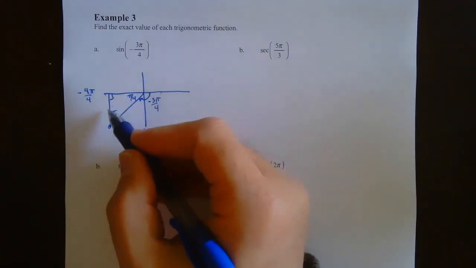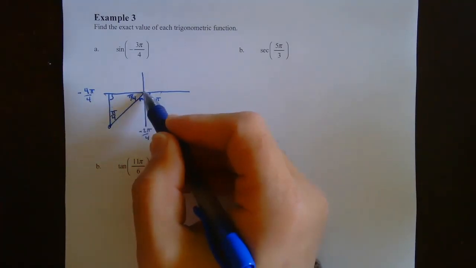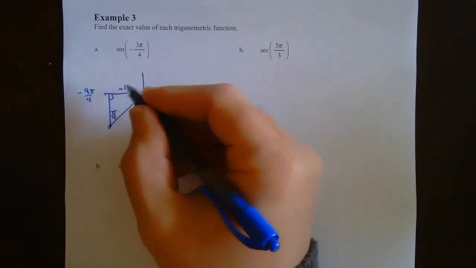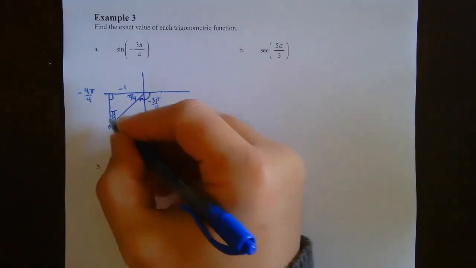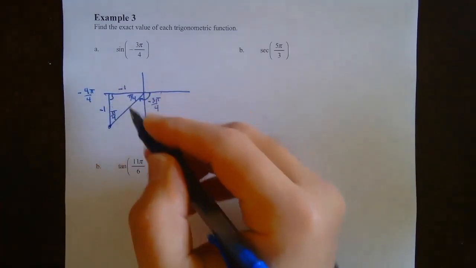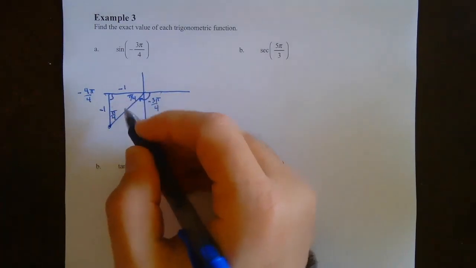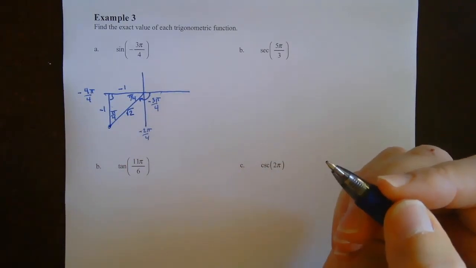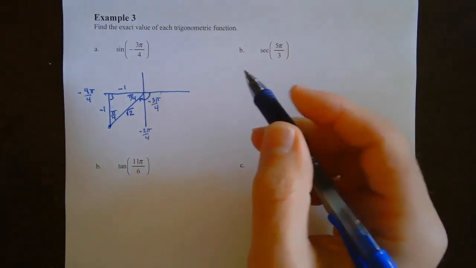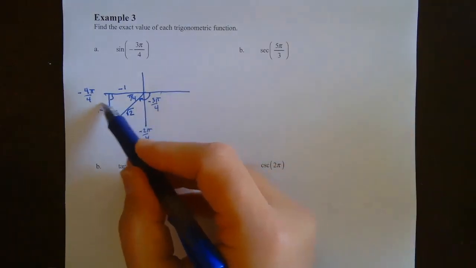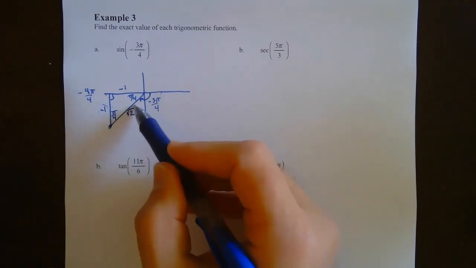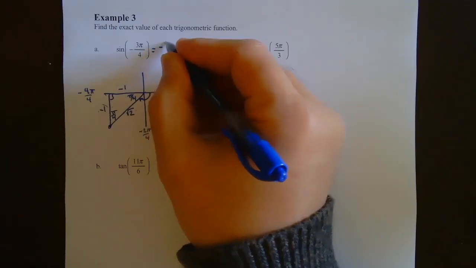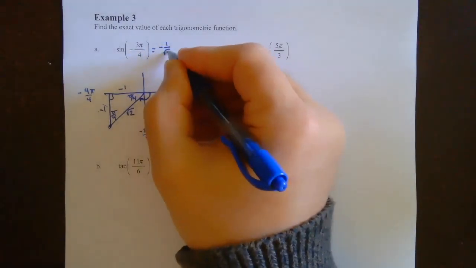The two legs are both 1, but in this case, because I'm going left, this also has a direction, so it's -1. And I'm also going down to get to this point right here, so that'd be -1. And then my radius or hypotenuse has to be the square root of 2. So what is sine? Well, sine is the y, which is this one, over the r, which is this one. So this would equal -1 over the square root of 2.